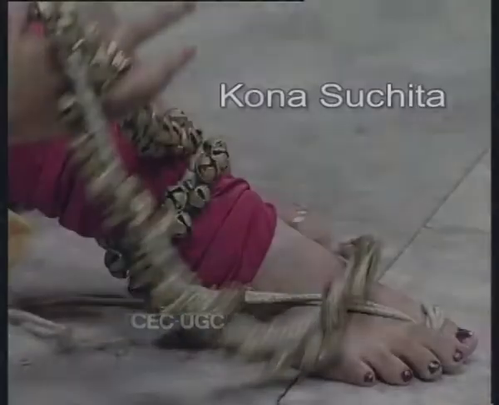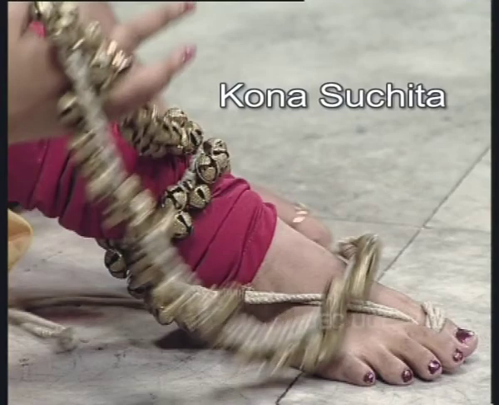These are the Kon Suchitas. Kon Suchita literally means indicating or pointing to a corner. Kon is a corner and Suchita is indicating.